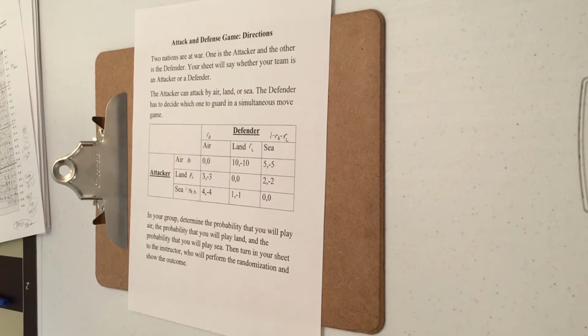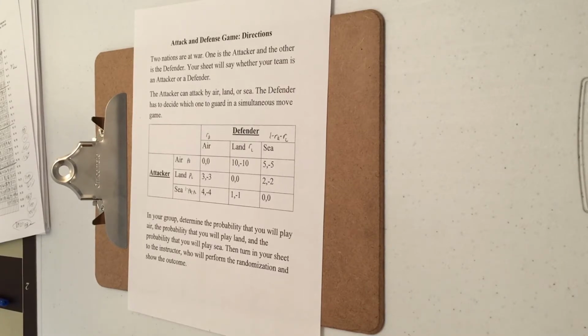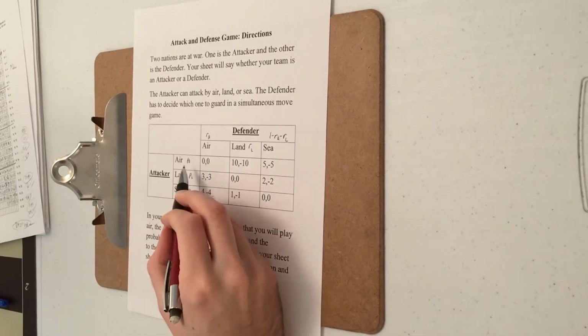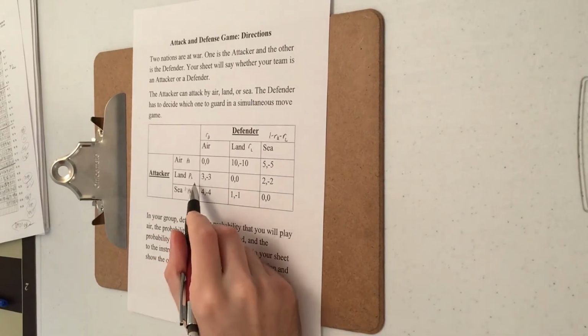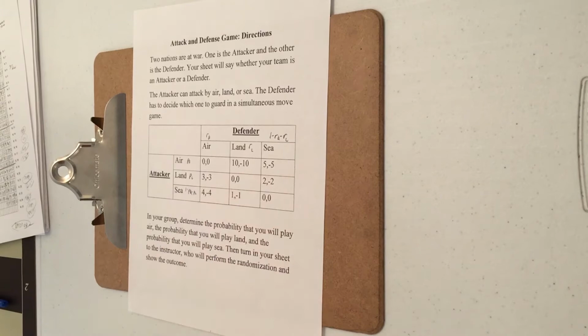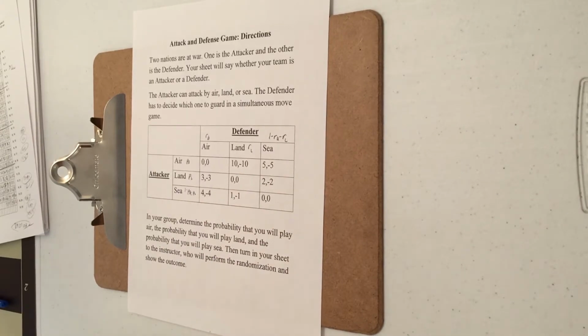So you guys probably figured out there are no dominated strategies, so you can't eliminate anything. So your randomization will probably involve all three strategies. Let's say our attacker is going to play air with probability PA. They'll play land with probability PL. That means they'll play C with probability 1 minus PA minus PL.